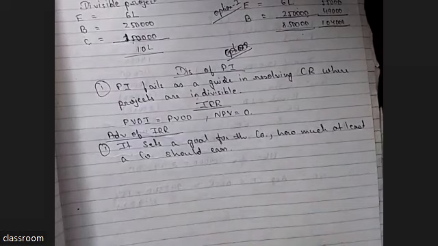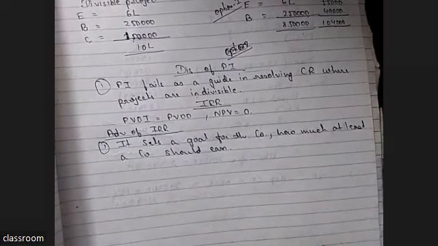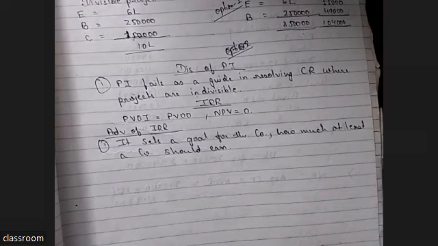Means if cost of capital is 10%, then you should earn at least 10.1%. Otherwise, you will be in a break-even situation.